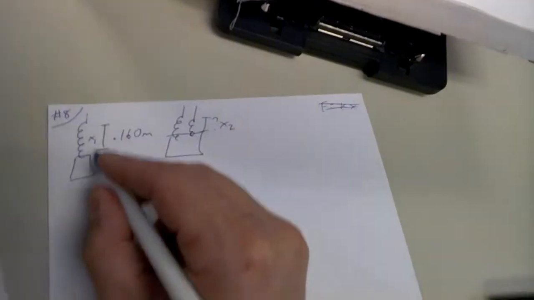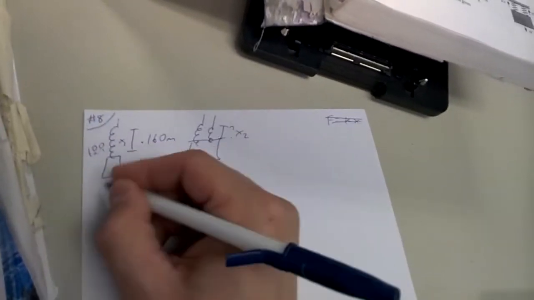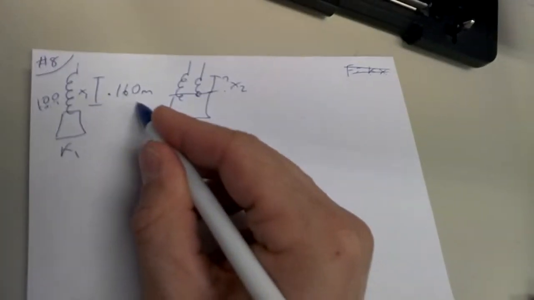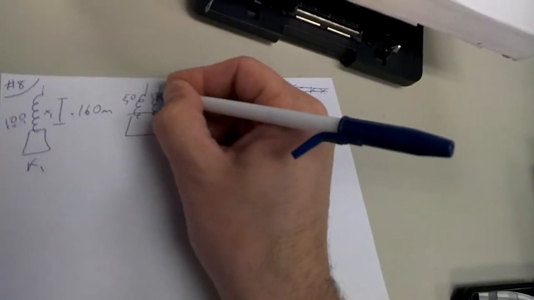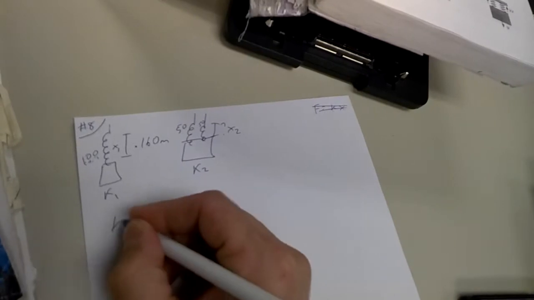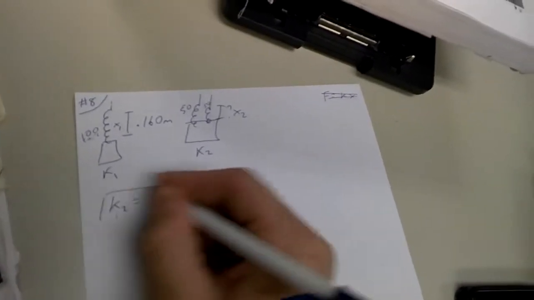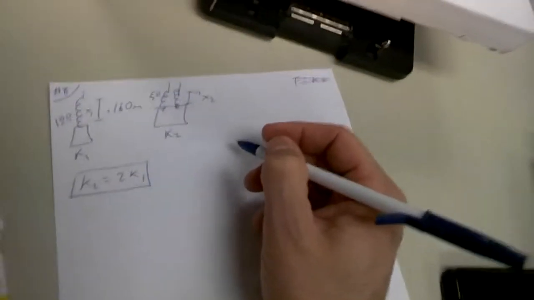So I've already set up the picture here a little bit, and we've got our spring. This is our 100 coil spring with our K1 and our displacement x1, which was given as 0.16 meters. And now we have two 50 coil springs, so each one of these is 50 coils, and I'll have a K2 here. And the relationship from that conceptual example is that K2 will equal 2K1. So there's one relationship I have between these two cases.